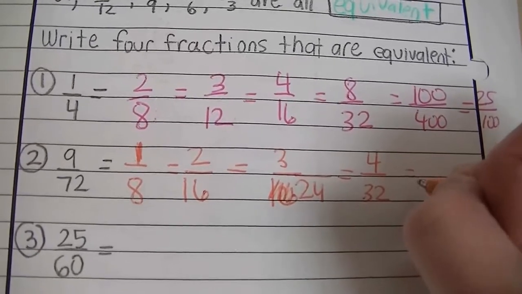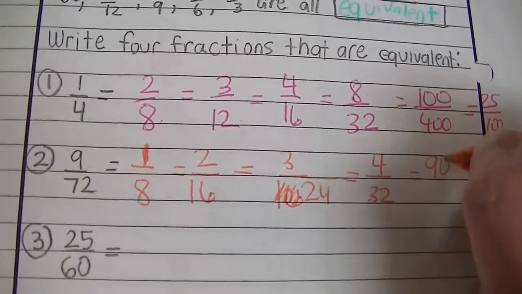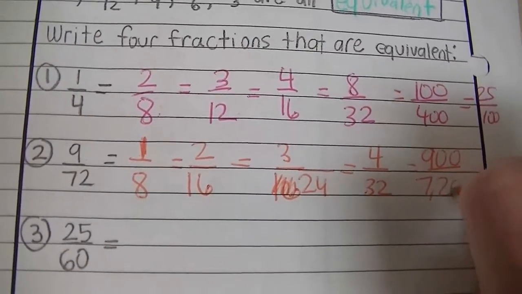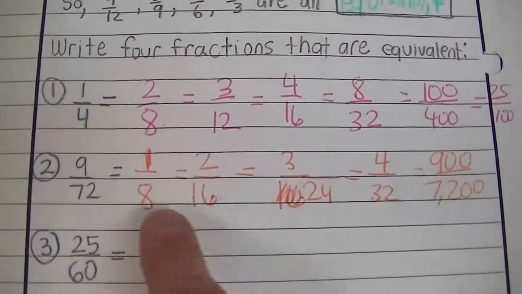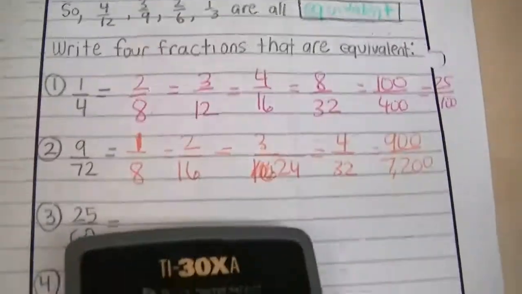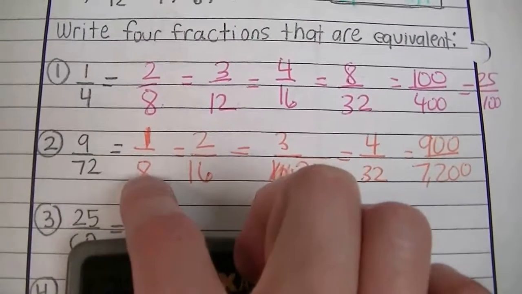And let's see, I'm going to multiply this one by 100. You get 100/800, I guess is how you say it, okay? And what you should know about all of these decimals, they would all be exactly the same. And all of these fractions would all simplify to 1/8.